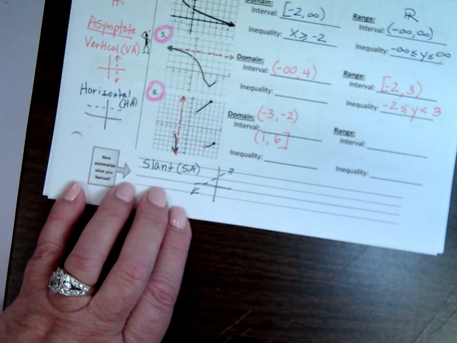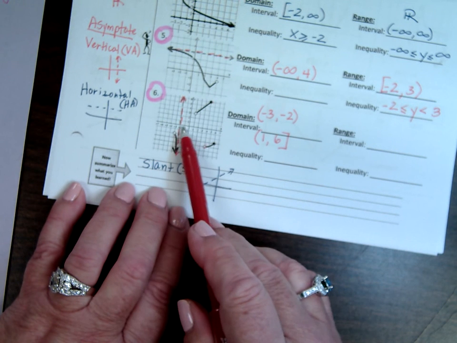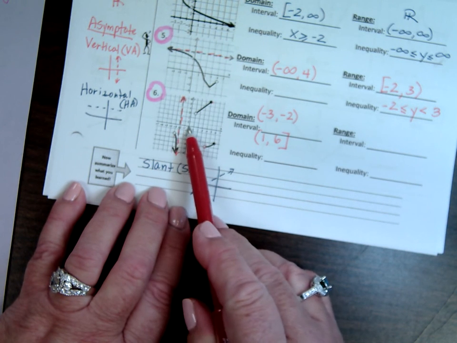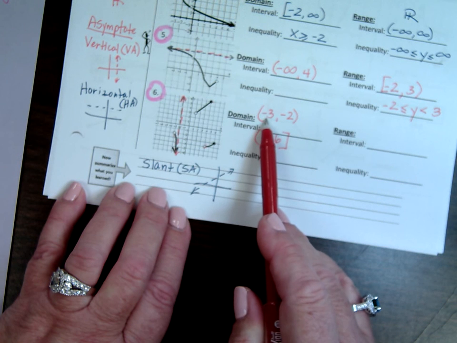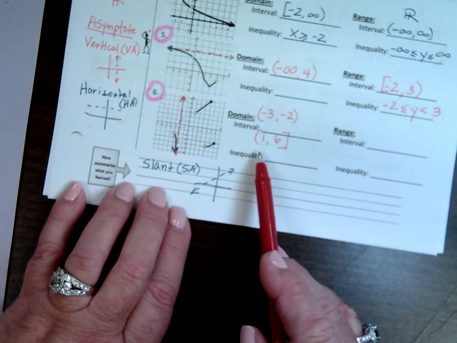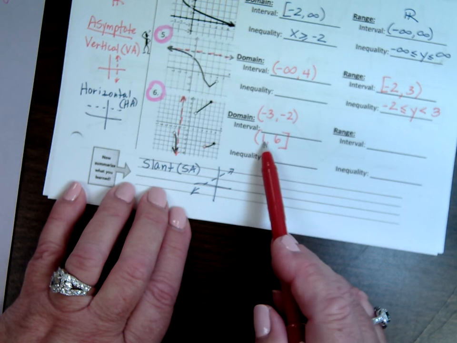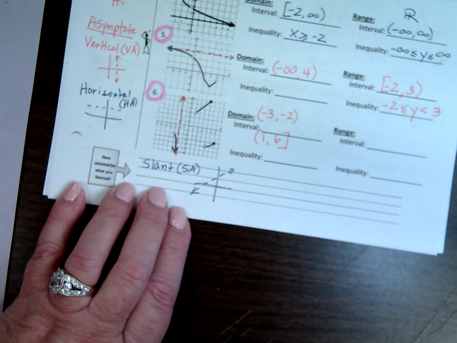There's a whole chunk of missing pieces here in the middle that you're not including. So you say that you can draw it from -3 to -2, and then you have to pick up your pencil and you can draw it again from 1 to 6, and it hits all those x values.